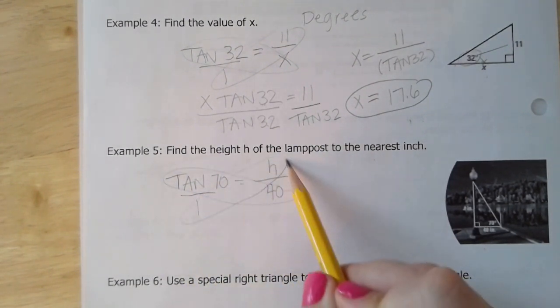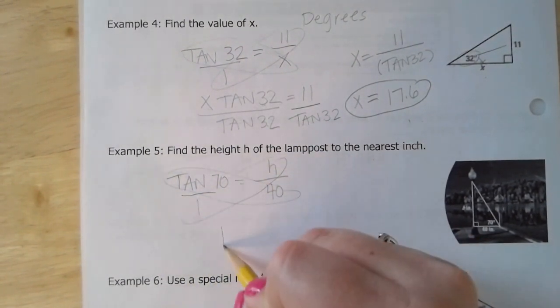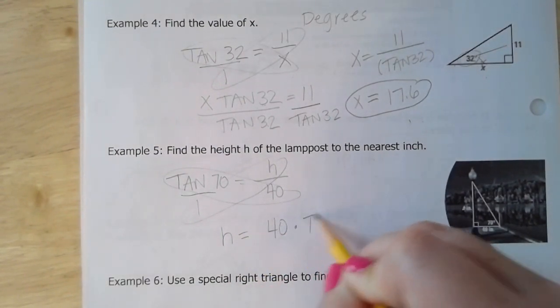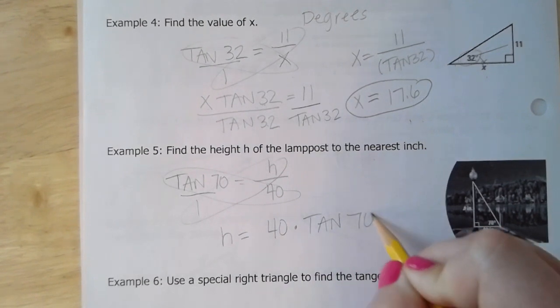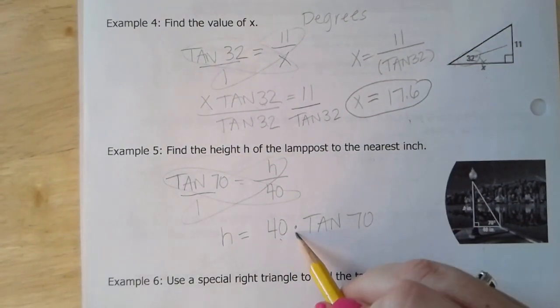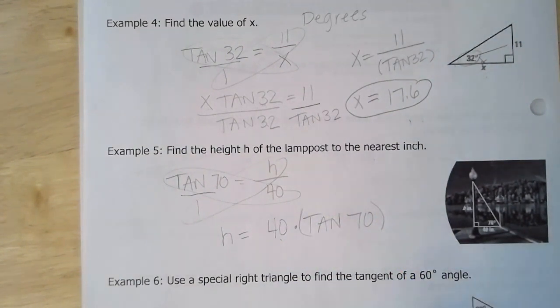Multiply this, multiply that. Okay, we get h equals 40 times tan of 70. Very important. Put 40 in your calculator, multiply it by tan of 70.